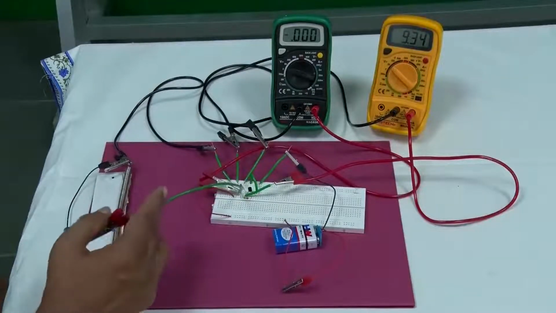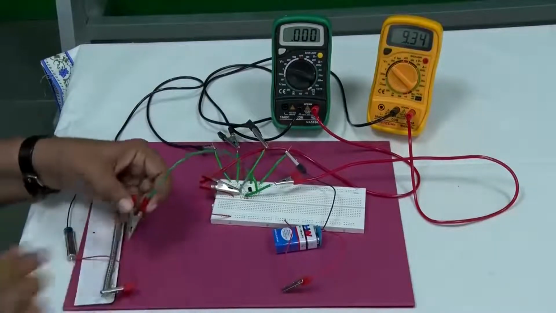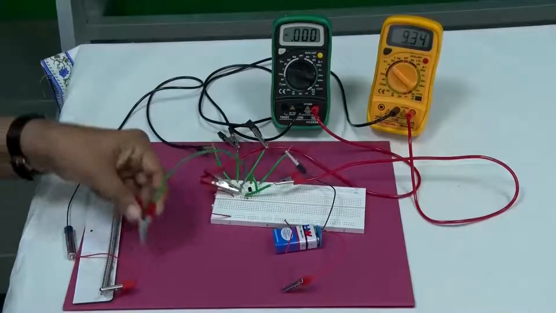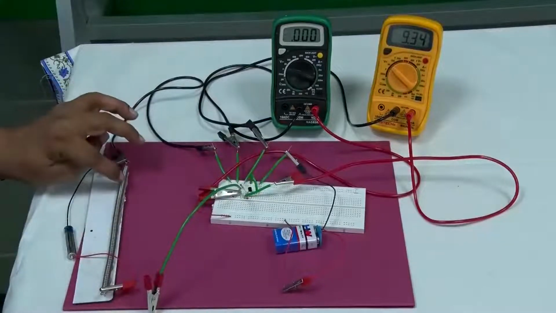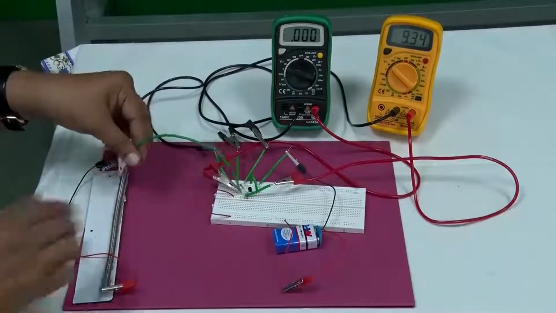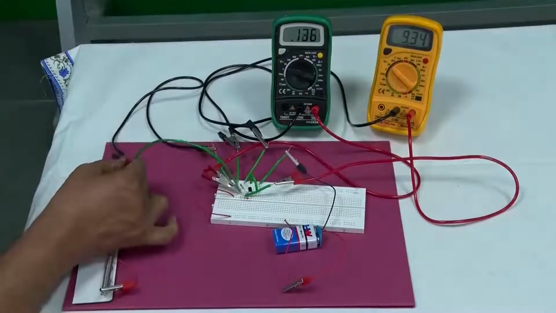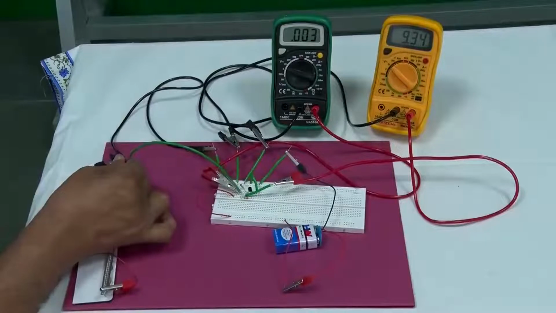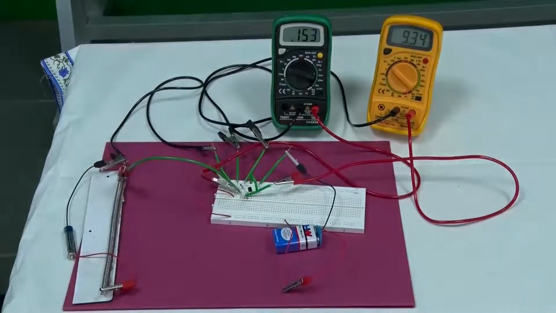So, now let us start giving some bias. Now I will be connecting this clip somewhere. Where is the 0? This is the 0. So, if I connect it very close to it, I will be giving very small bias. So, let me connect it here. You can see I have given some bias, approximately 0.15, 0.152 like that, and the output is still 9.34.